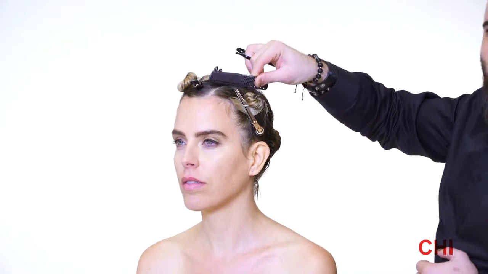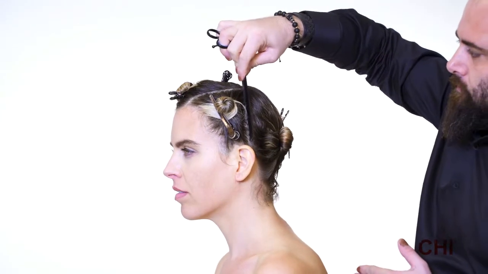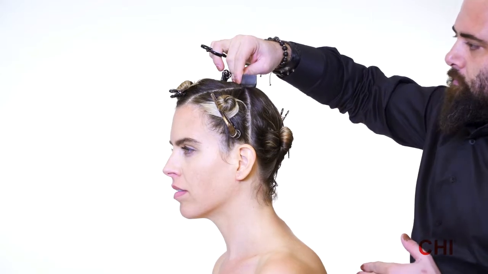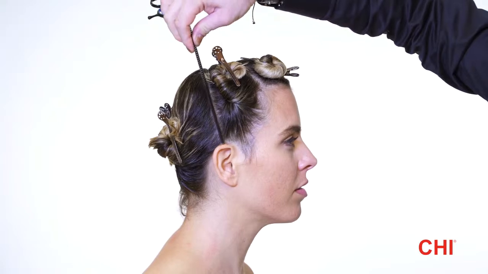Sectioning. Section the hair in 5 sections. Section a side parting from the temple to the highest point of the head and create a triangle next to the side part. Section the part underneath the triangle on the side. Section the other side.